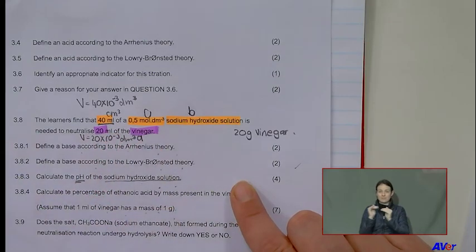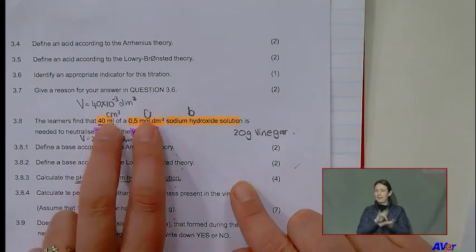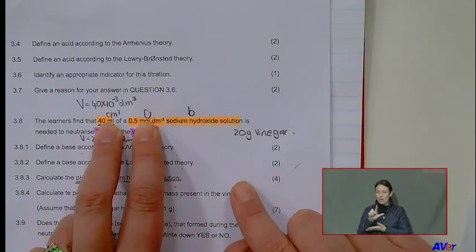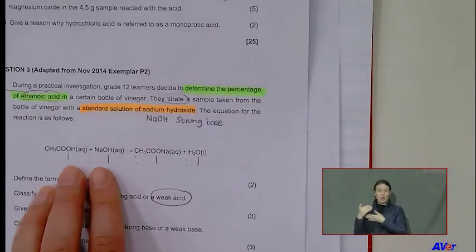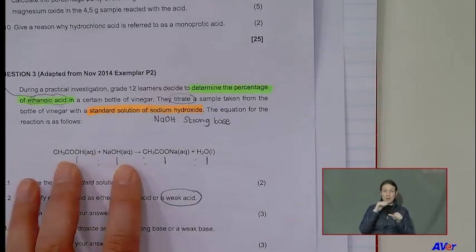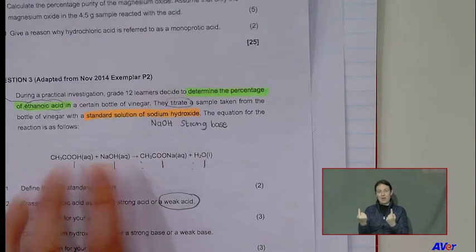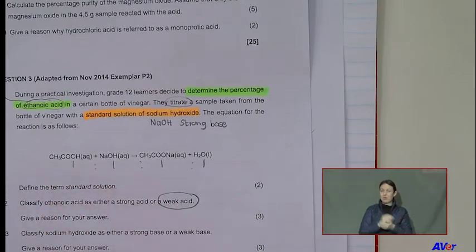Okay, so I have enough information to calculate the number of moles of sodium hydroxide, correct? And then, very important, the sodium hydroxide and the ethanoic acid are in a ratio of 1 to 1. So then I can calculate the number of moles of the ethanoic acid using the ratio. And then I can go to mass from there. And then I divide it by 20. Okay, so let's quickly do that.